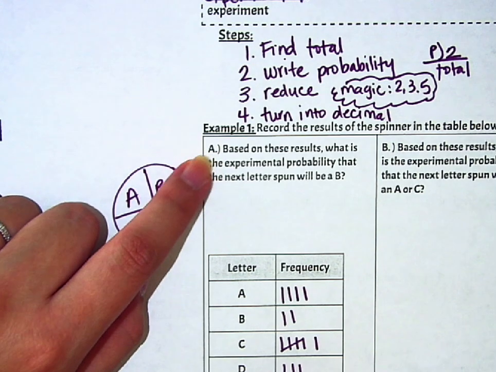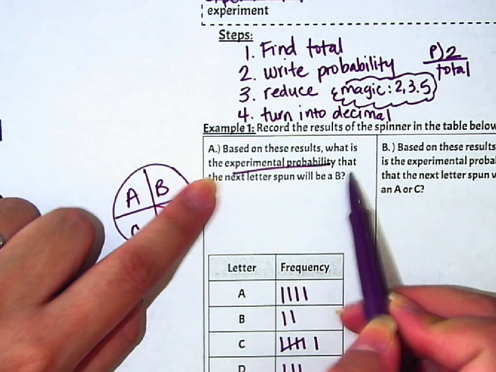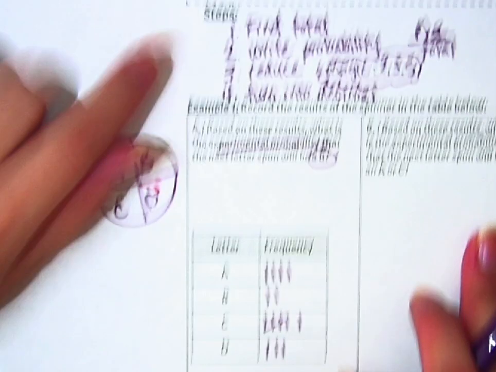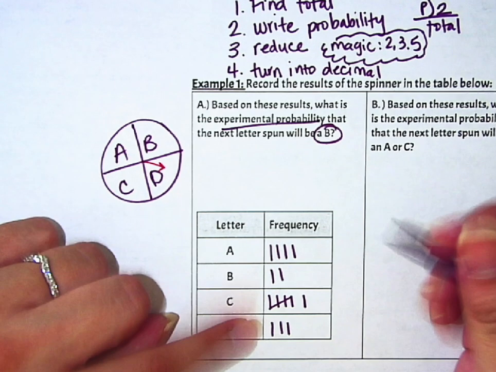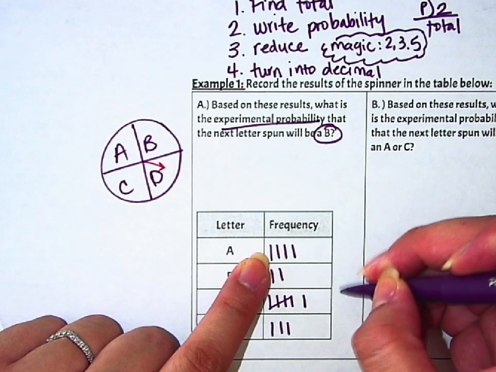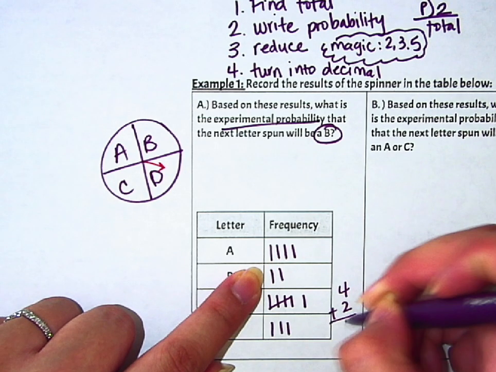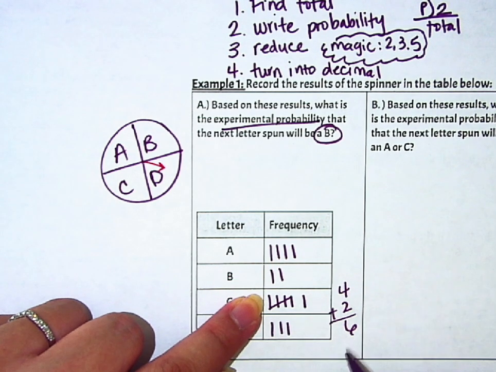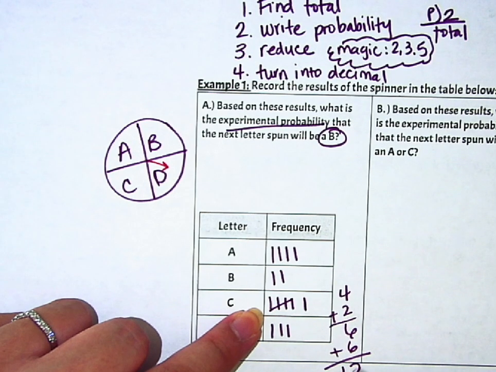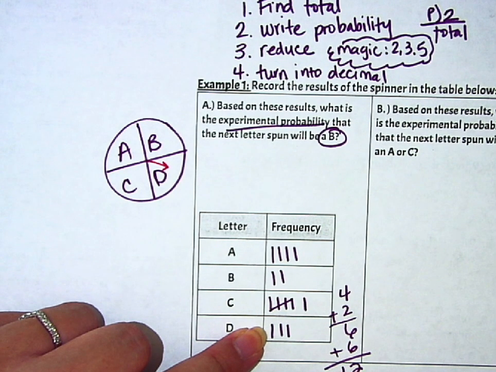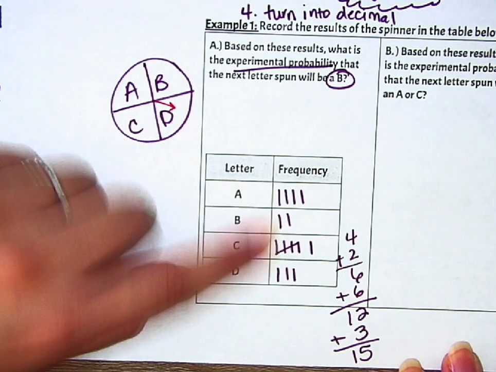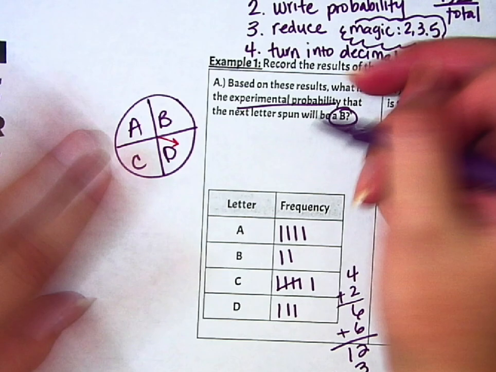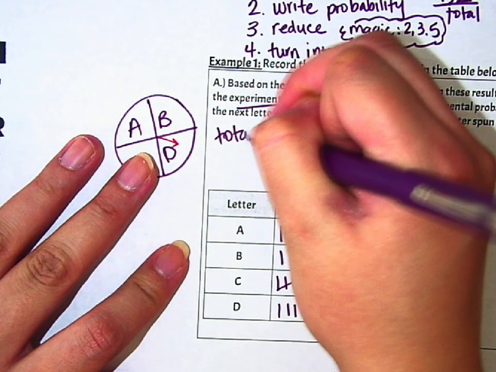It says, based on these results, what is the experimental probability that the next letter will be spun on B? So the first thing I'm going to do is find my total. I'm going to add up all the times that we did the experiment. So I got 4 plus 2, which is 6. 6 plus 6, which is 12, and then 12 plus 3, which is 15. So that's my total. All I did was add up these little tally marks. So my total is going to be 15.